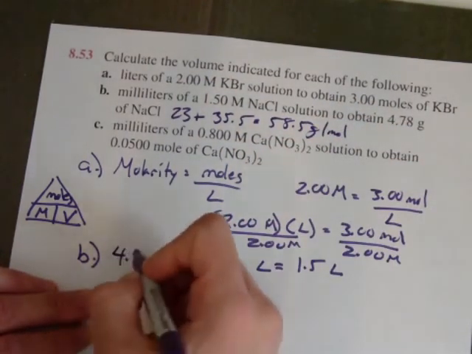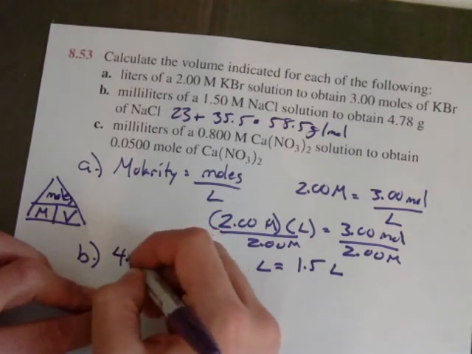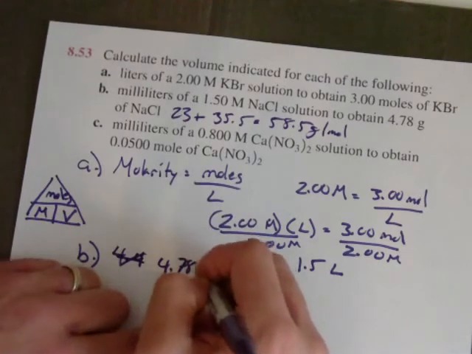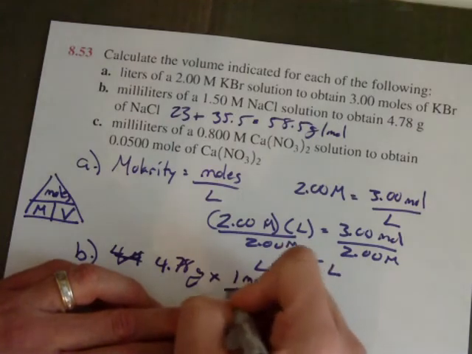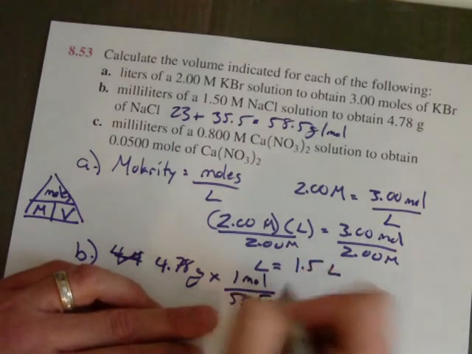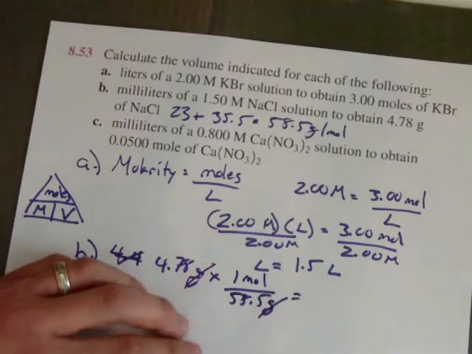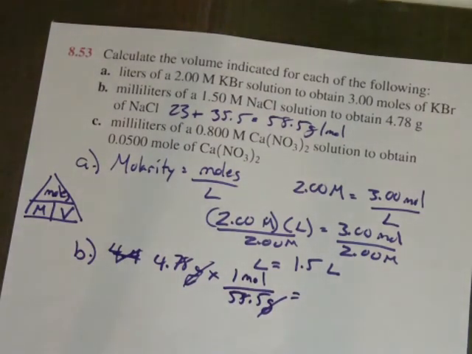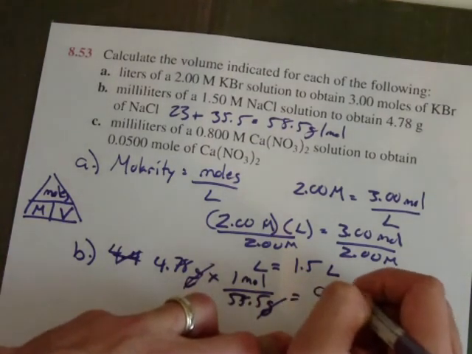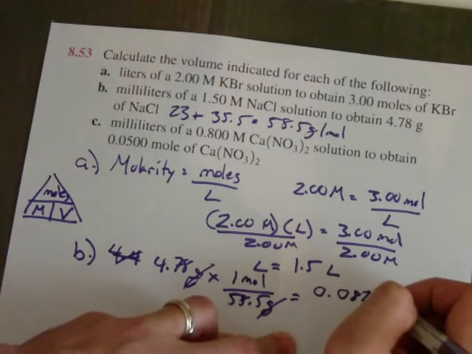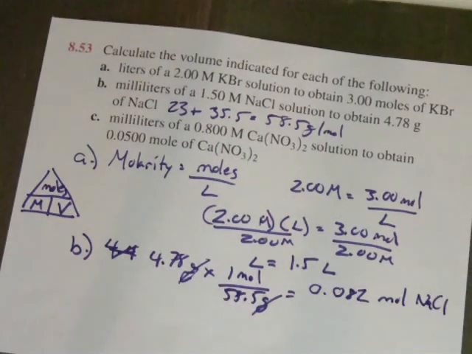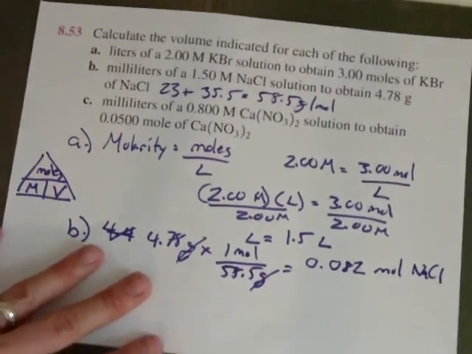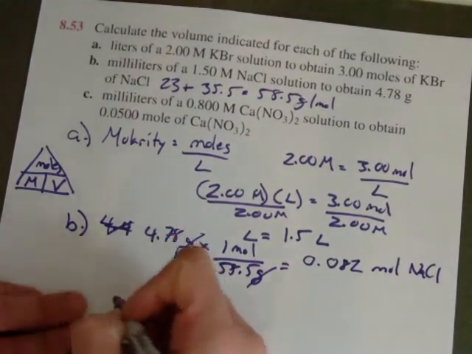So 4.78 times 1 mole divided by 58.5 grams. We want our grams to cancel out, and so we get 0.082 moles of NaCl.